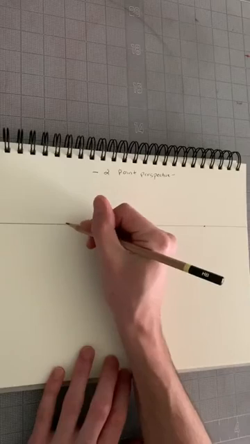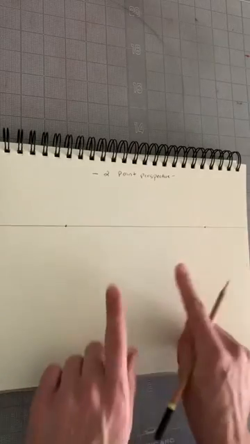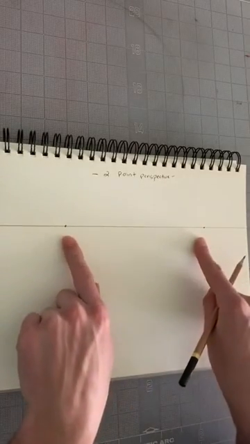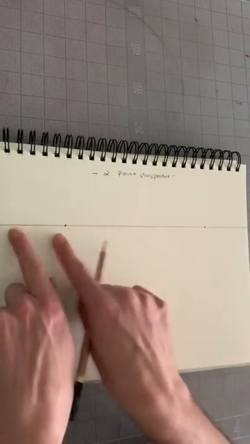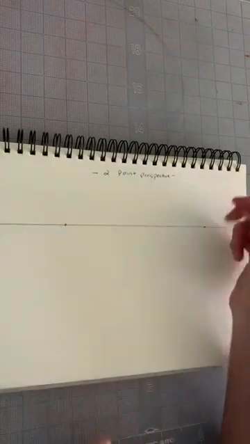I'm going to put another one over here. Now, do you have to do them on opposite ends like that? No. You can put them both over here, you can put them both here, you can put them both over there. But for this example, I'm going to put one over here and one over there. Okay, so we have two vanishing points.